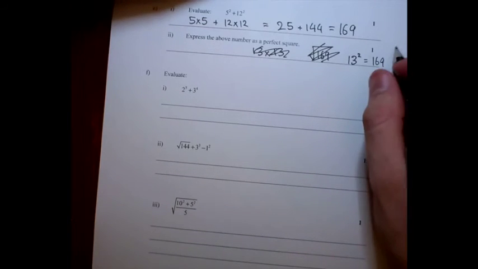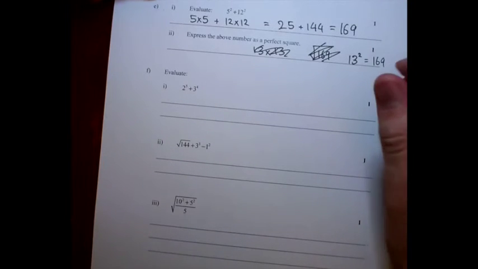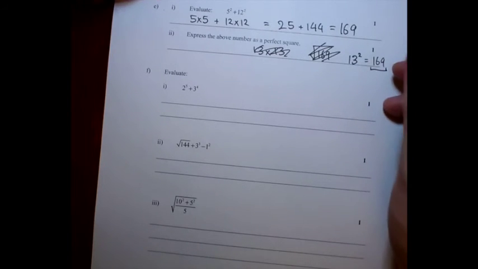Perfect square is not a form of a number, it's simply a quality for a number, like a prime. It'd be like asking you to write 10 in a prime number format. It simply doesn't work like that. So just a bit of a funny worded question, but just to show that 169 is 13 squared. That's good enough for me.